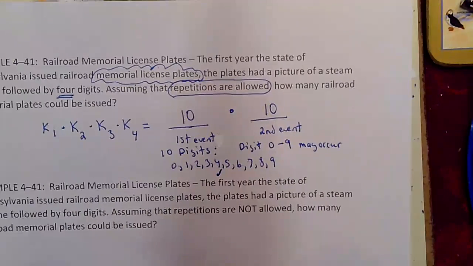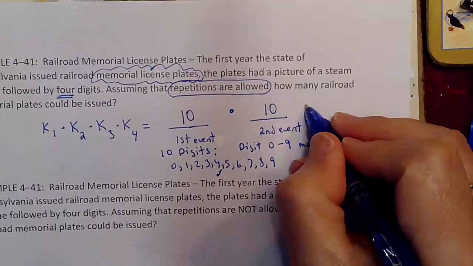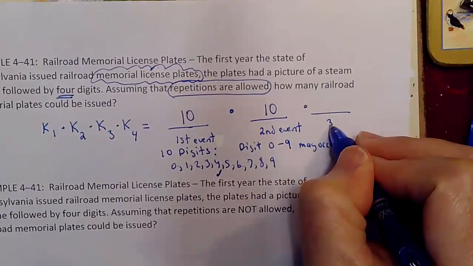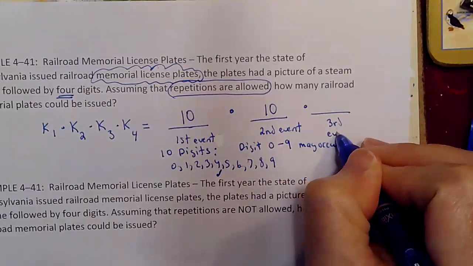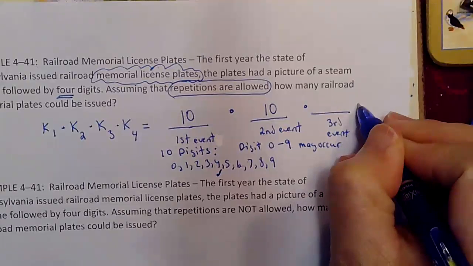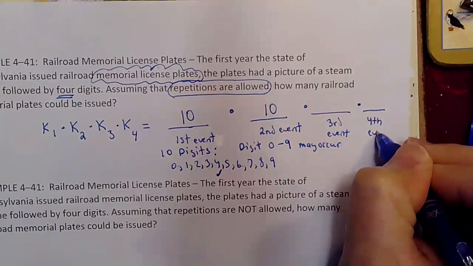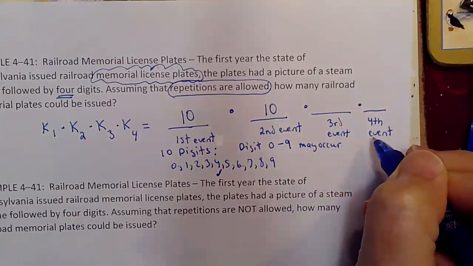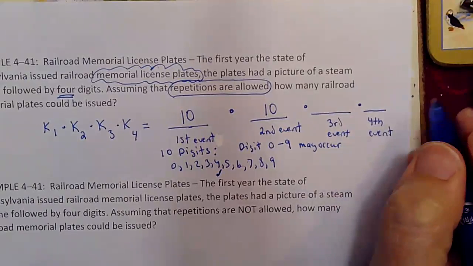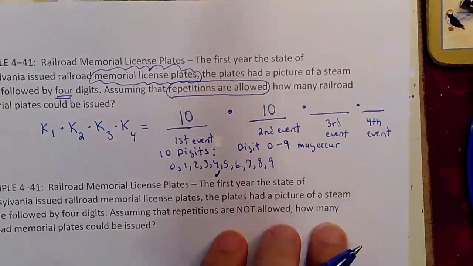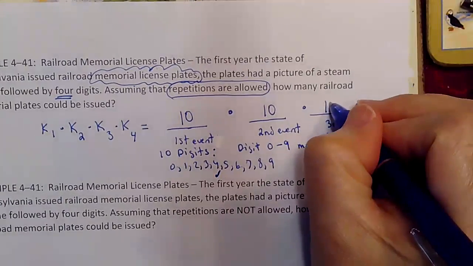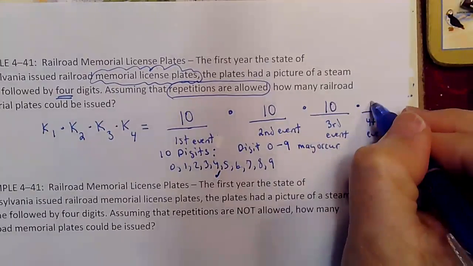And this is going to keep happening for the third event and for the fourth event. You're going to be allowed to pull up a digit. So this is going to be 10 again, and this is going to be 10 again.